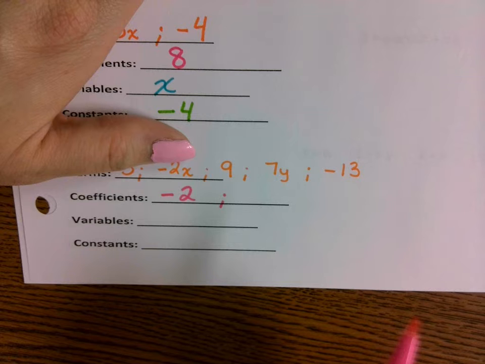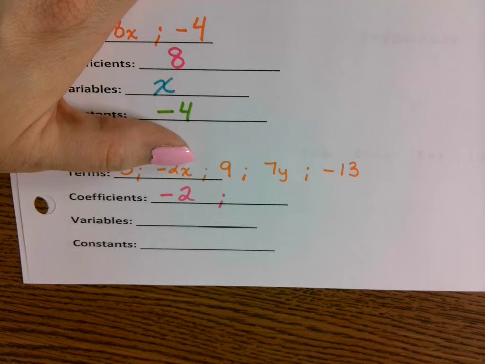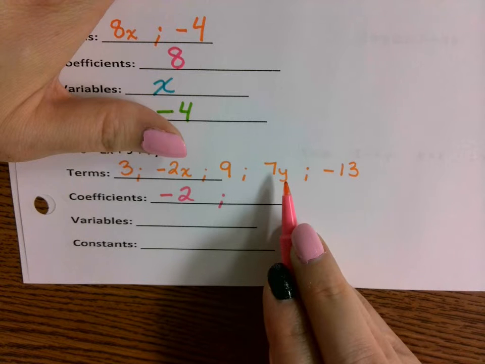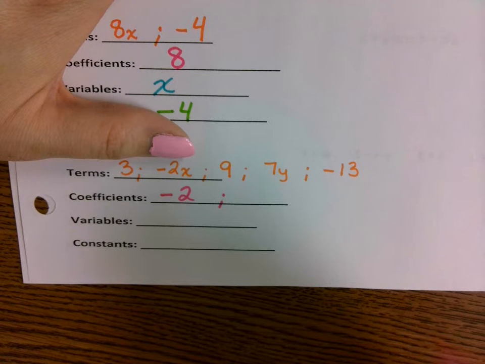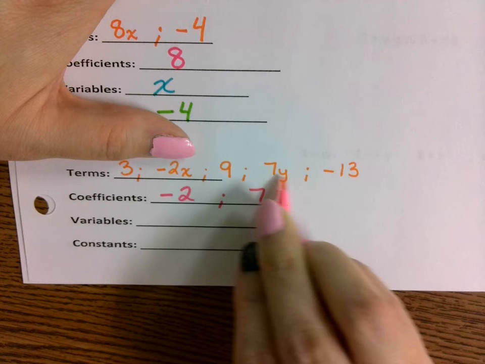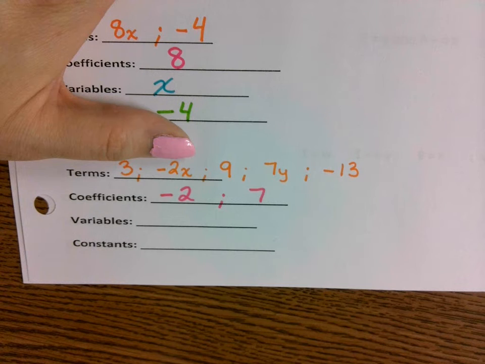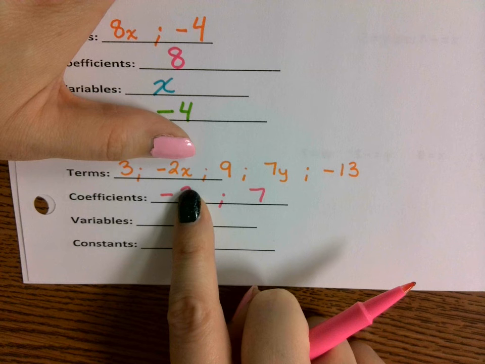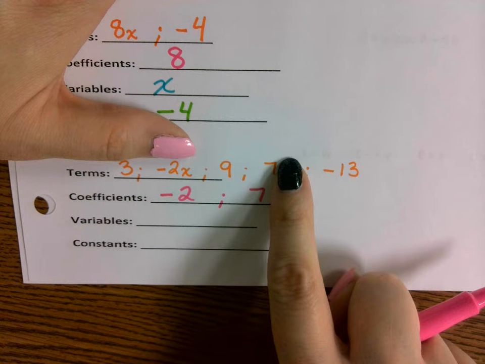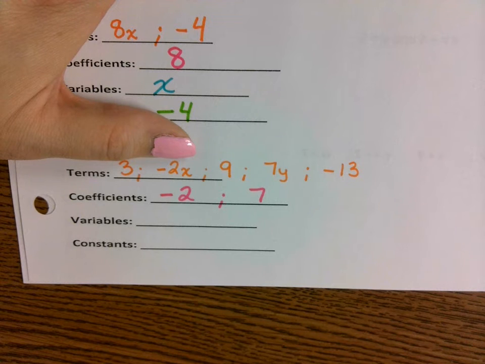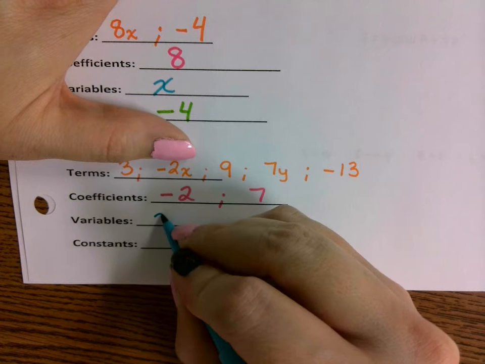Matthew? The 7. So not the y, just the 7. The 7 coexists, or it's attached, it's coinciding with the y, with the variable. Okay, so negative 2 and the 7. What's my variable? Jacob? X. Do I have any other variables? Melanie? Y.